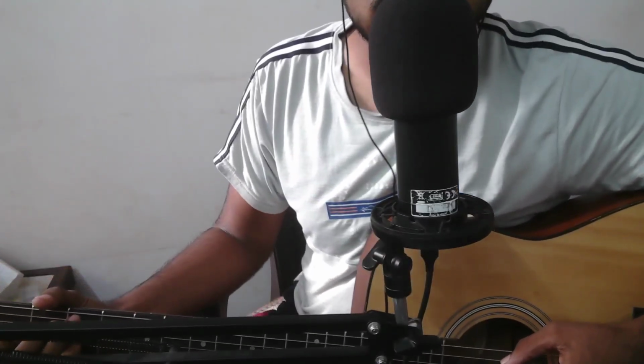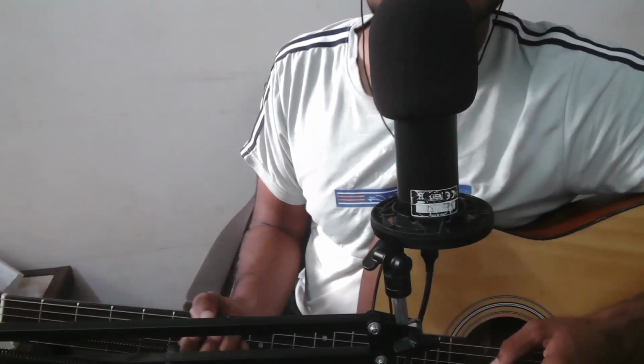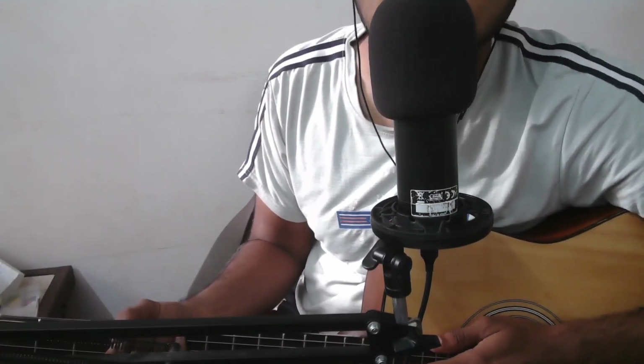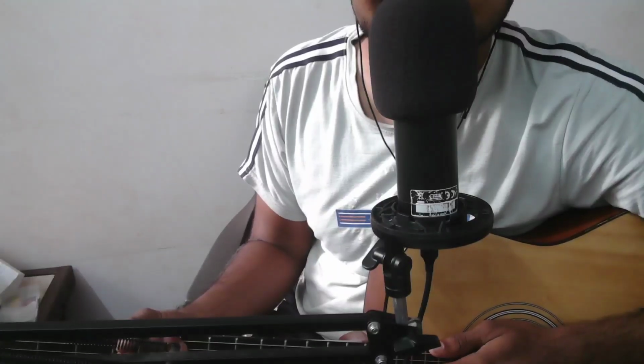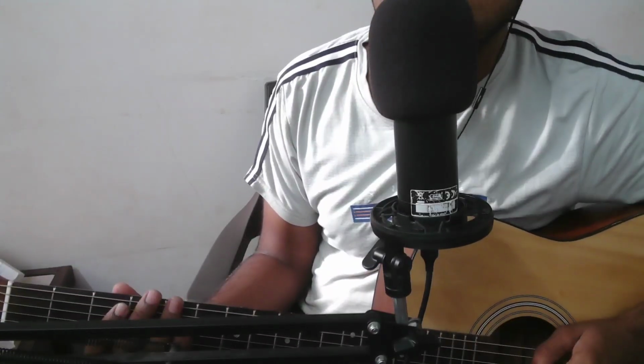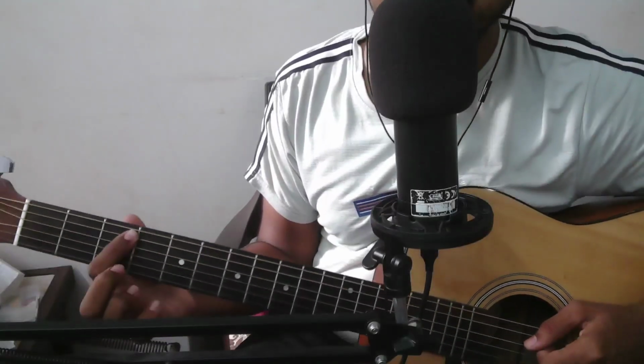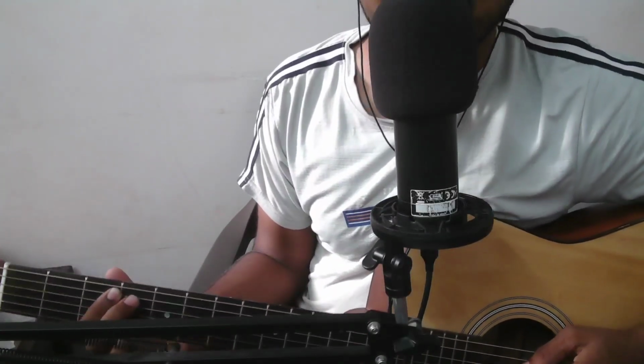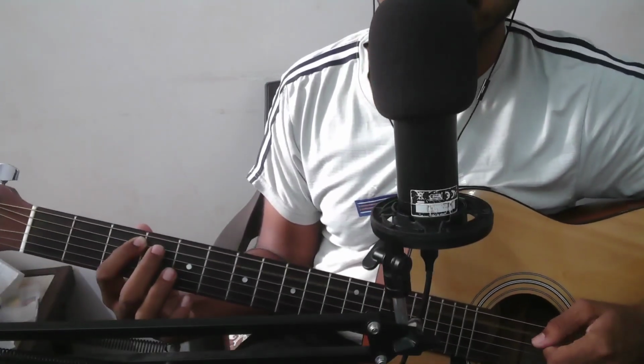So now let's talk about what the major scale actually means. Before I talk about the scales, let me tell you what a half step is and what a whole step is. A half step is usually the smallest distance between two notes. It basically means a half step on the guitar is simply the distance from one fret to the next. So if I take C as an example, the half step becomes C sharp.